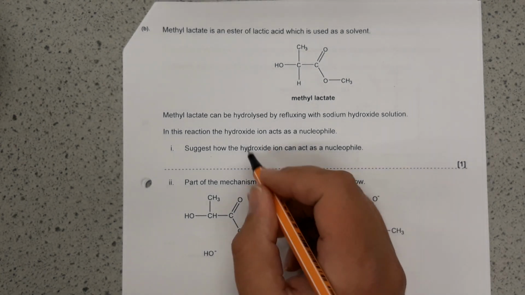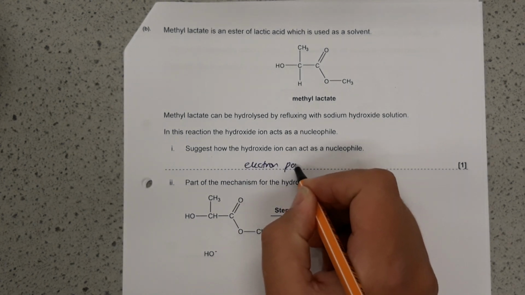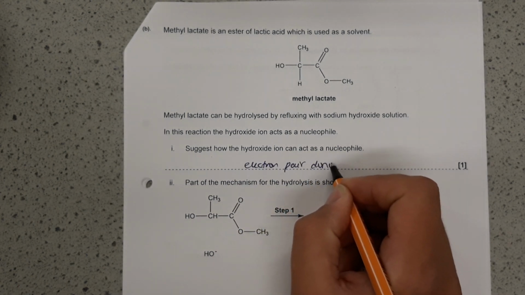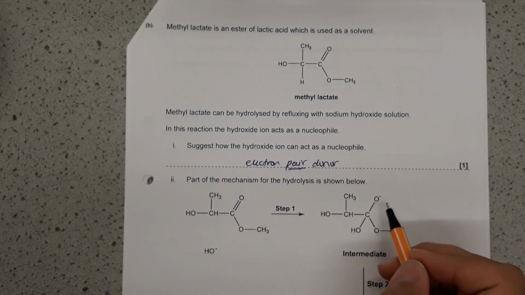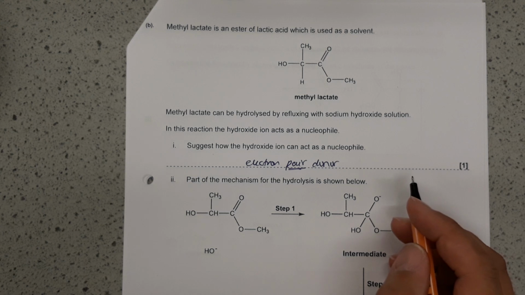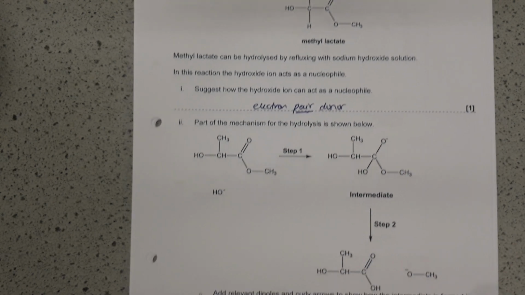Okay, a nucleophile is simply defined as an electron pair donor. That's all you need to say. You can say it donates a pair of electrons or an electron pair donor, as long as you are clearly indicating it's a pair of electrons. If you just say an electron donator or donates electrons, it wouldn't be detailed enough and you would not get the mark. So make sure you refer to the pair there.